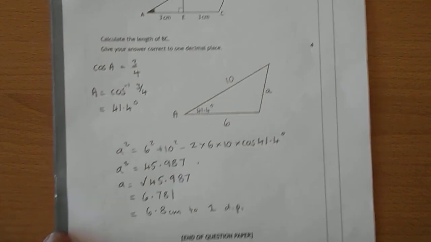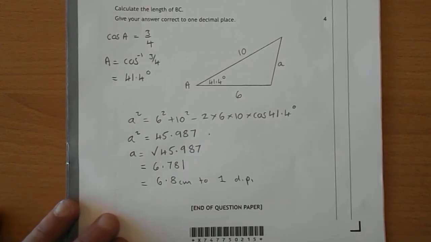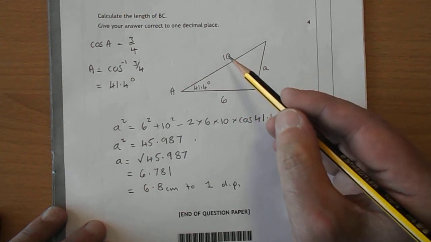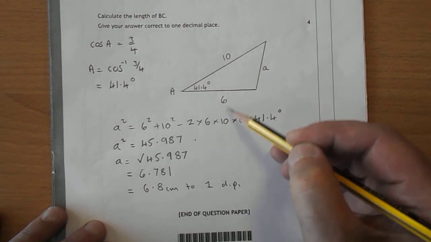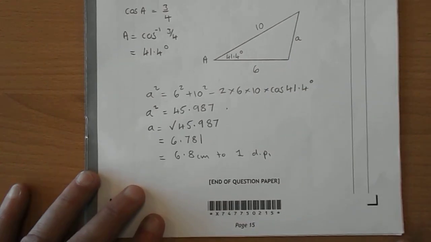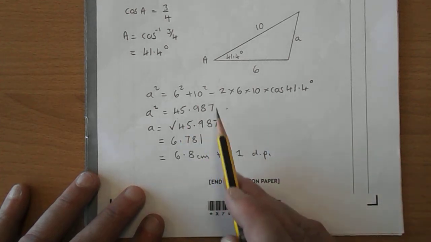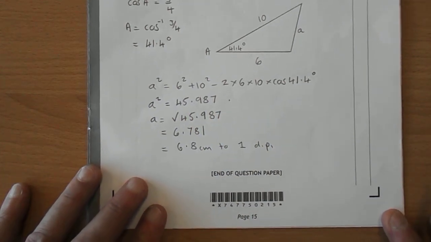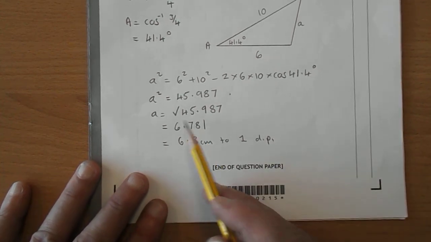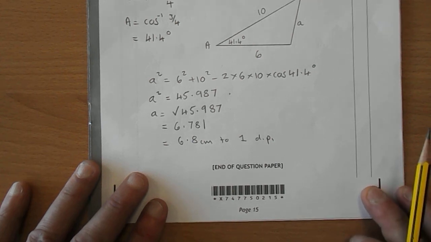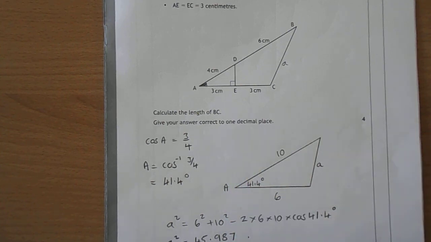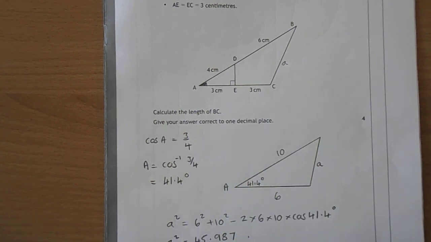Okay, so you might want to look at the formula sheet to remind yourself what the cosine rule was, but there we have it there. So a squared is 6 squared plus 10 squared minus 2 times 6 times 10 times cos 41.4. So put that in your calculator, hopefully very carefully, and you get 45.987. Square root that, and you get 6.781. And I've just chosen to round it off to 6.8 to 1 decimal place. Not chosen to, I did it because I was told to there. Okay, and that's the end of the question paper.